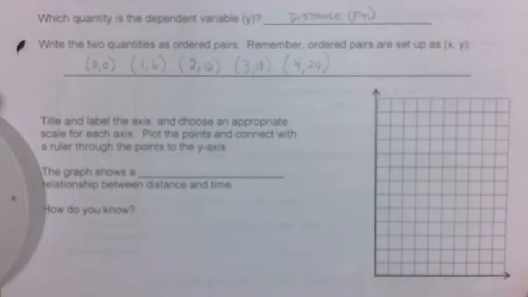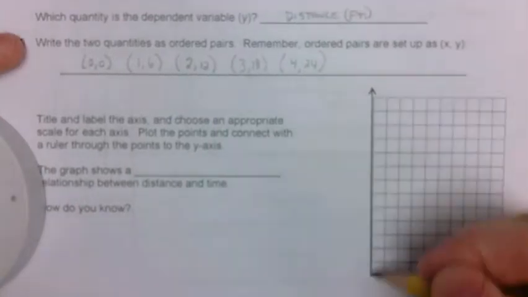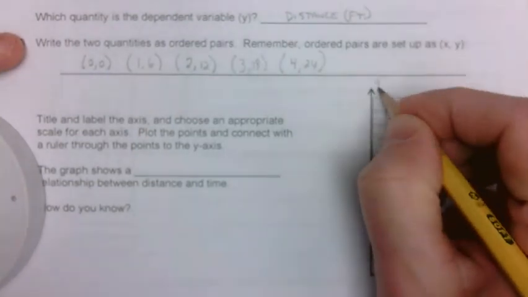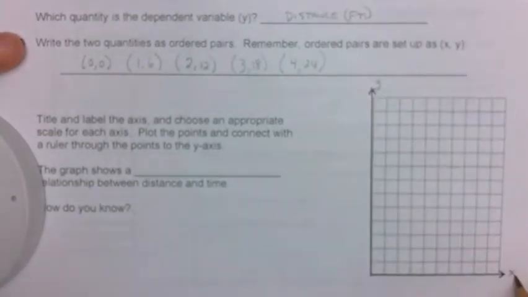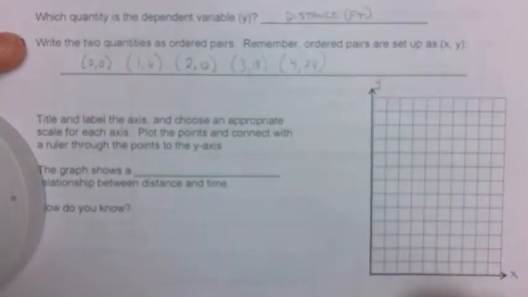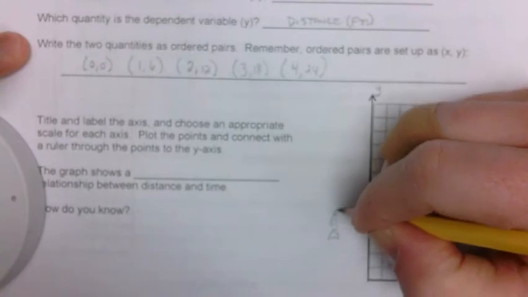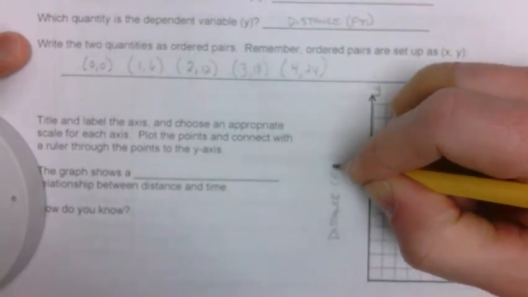Remember, though, that before I can graph anything, I have to first label and title the axes. So let's do that. Vertically, this line here is your y-axis. Horizontally, this is your x-axis. The x-axis, the independent variable, was your time in minutes. So let's label that as time in minutes. Okay. Your y was the dependent distance in feet. So let's title that distance. And we're measuring that in feet.